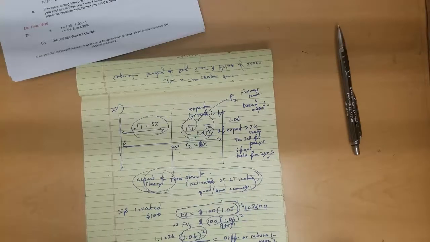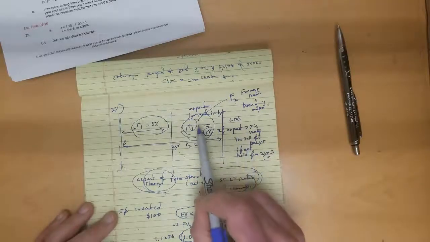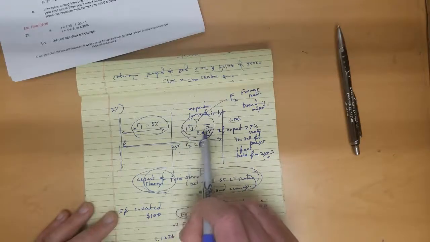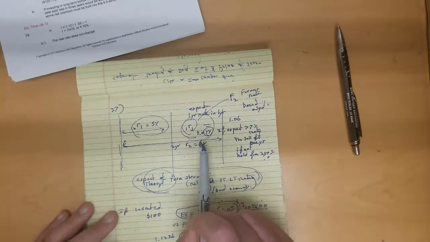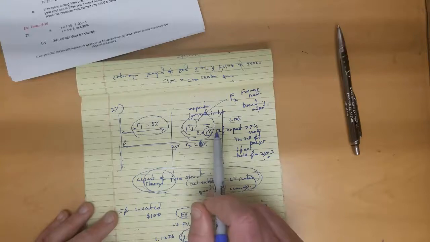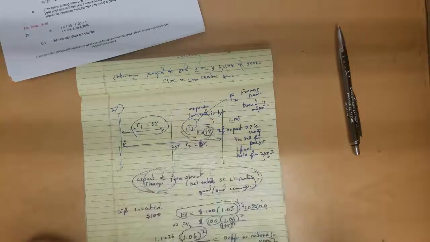Whereas the liquidity preference theory says that if you're going to go out another year, you need to provide a higher rate or a higher yield. That's a very simple idea behind the liquidity preference.